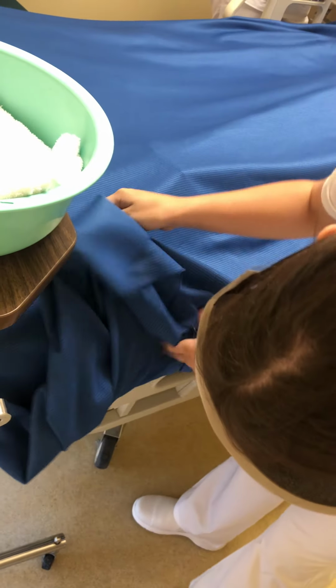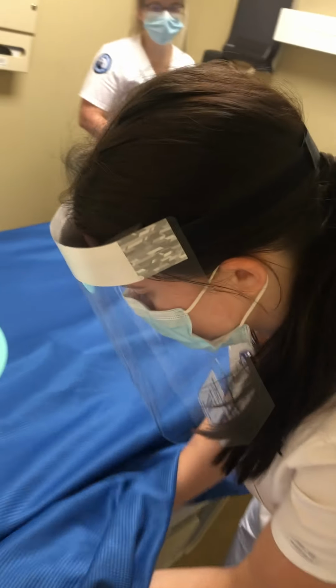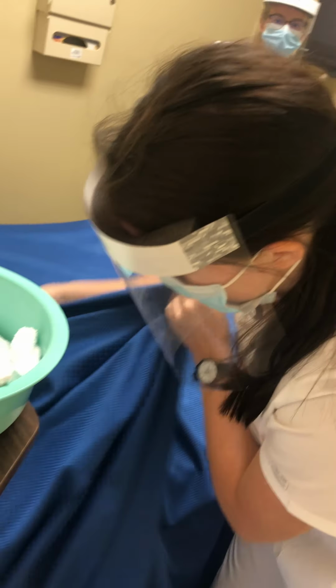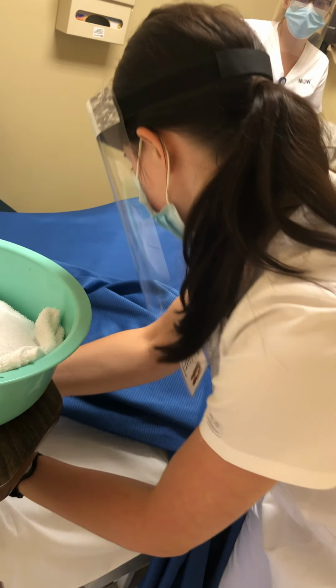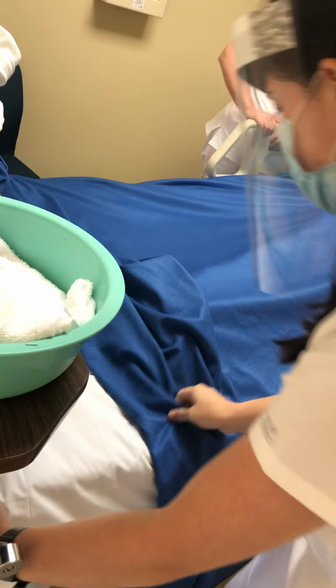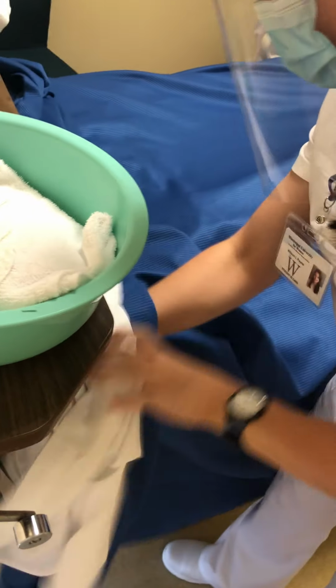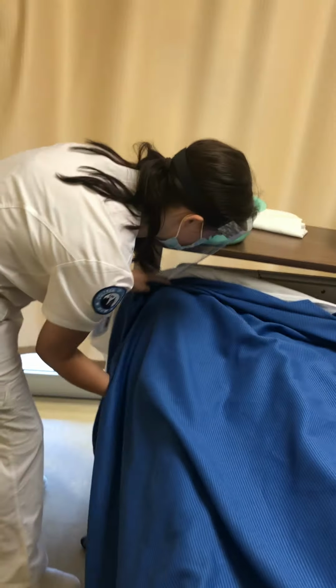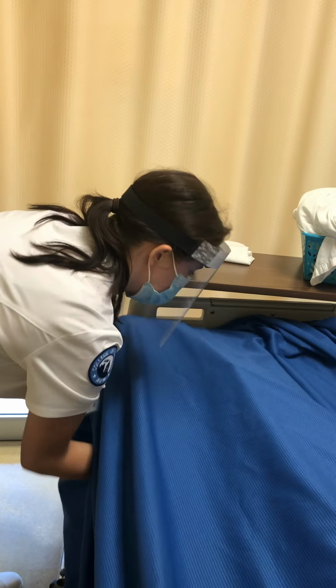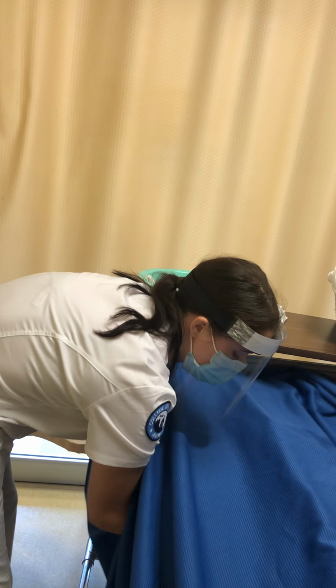Now I'm going to get the sheet along with the bed comforter, pulling that top sheet as tight as possible, along with the top cover. Get it as tight as possible. Tuck it and pull it as much as you can. Keep those sheets nice and tight.